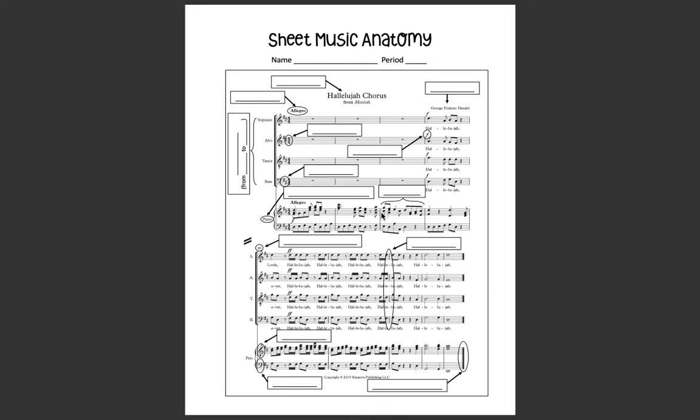She calls it a measure. Sometimes you see numbers in the staff, and those are measure numbers. And we sometimes number our measures so it's easier for us to communicate with each other. Like it's real easy if I say, okay, we're going to start at the beginning, y'all. You just find the beginning of the staff, the very beginning of the song, and away we go.